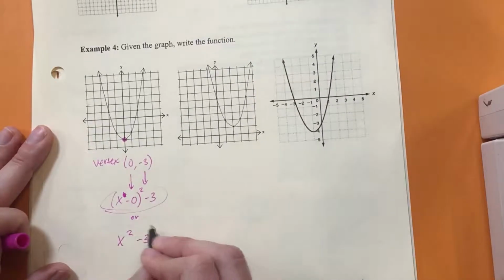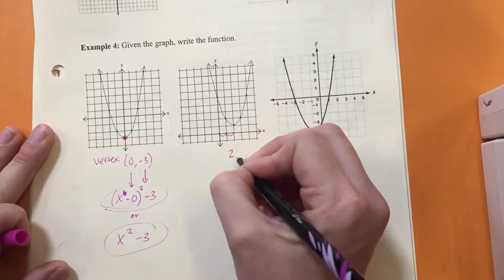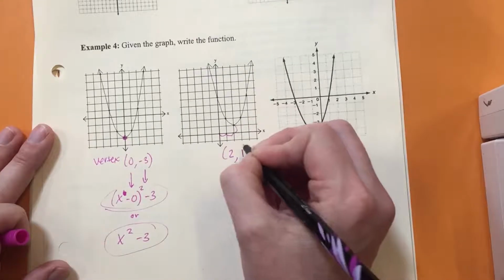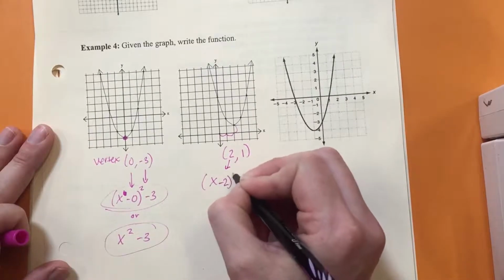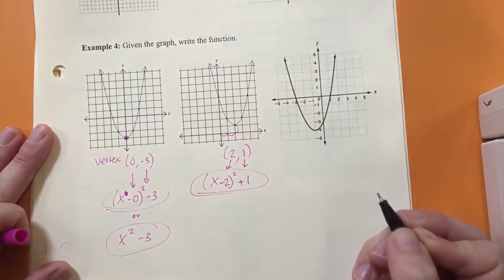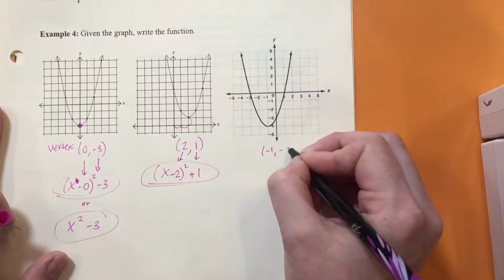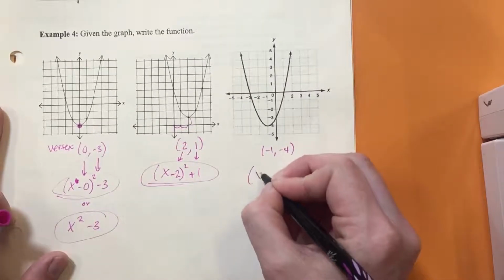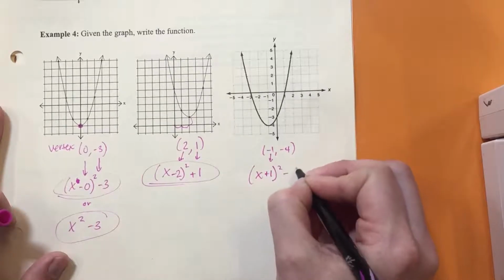Minus 3 is on the outside. Positive 2, up 1. When I plug it in, this is going to be a minus 2 squared and a positive 1. Left 1, down 4. When I plug it into my equation, this becomes a positive 1 squared minus 4.